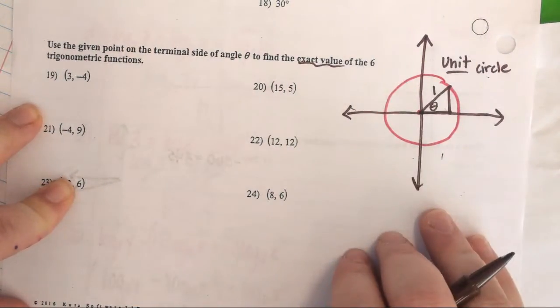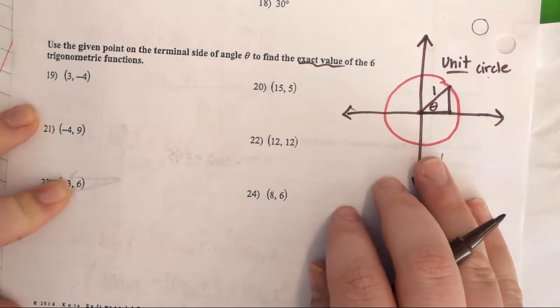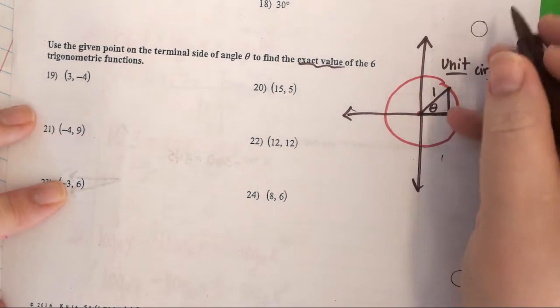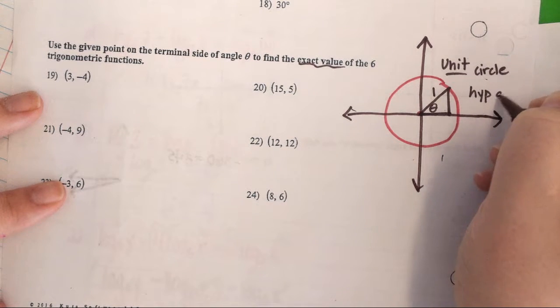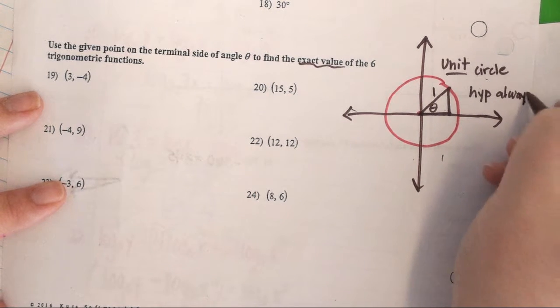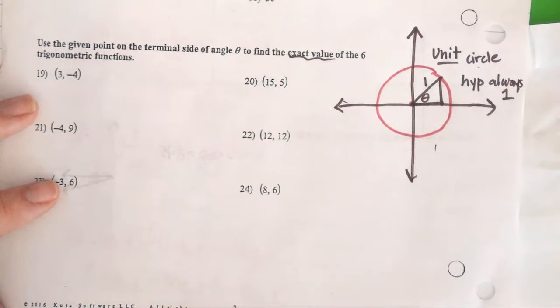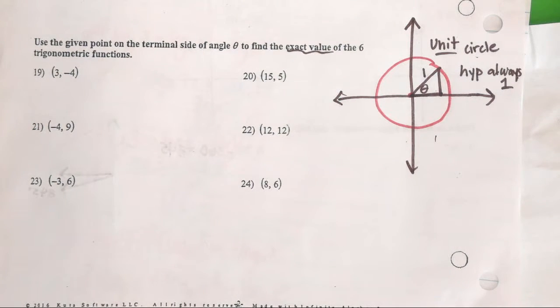Our end goal is to get to something called the unit circle, and everywhere on the unit circle we have a radius of 1, which means my hypotenuse is always 1. But sad day, on the ones we're about to work, the hypotenuse is a bunch of different numbers, which is why I think they're stupid.